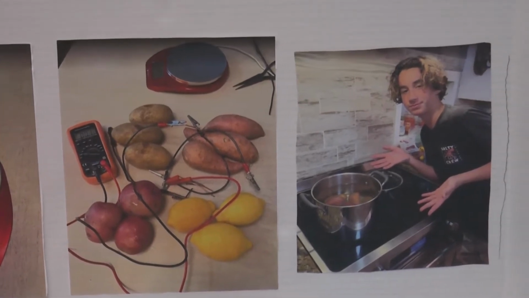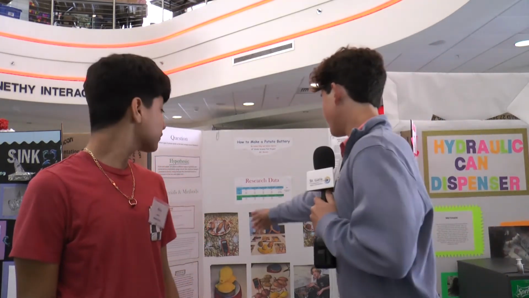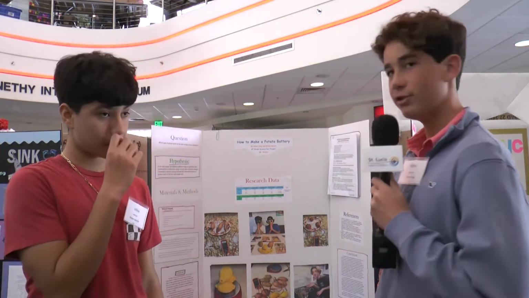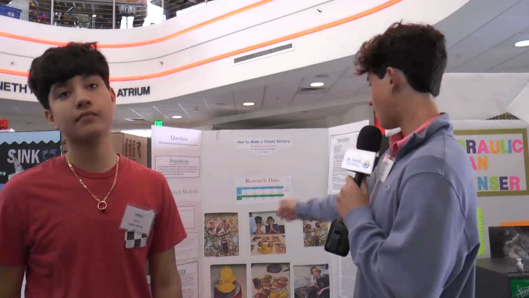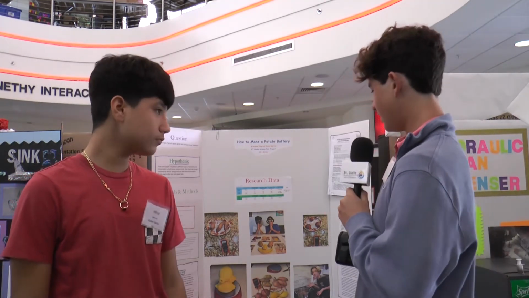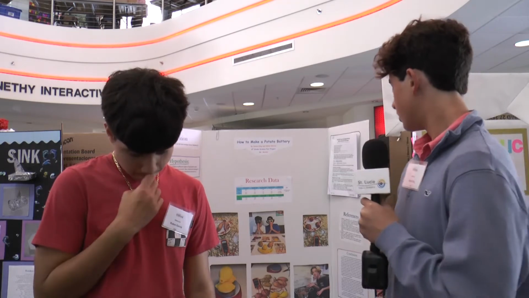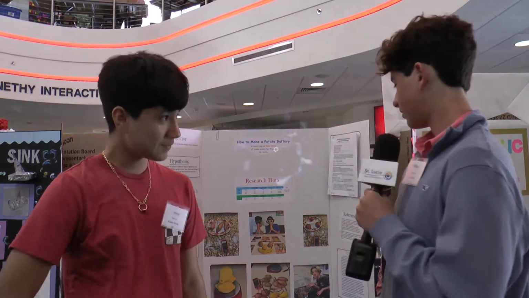We also wanted to try more fruits, but we couldn't get any more because it was a last minute project. So we did a lemon and a banana, and the fruits had the most voltage out of all of them. But we didn't boil the fruits because I feel like that would make them melt or something like that.